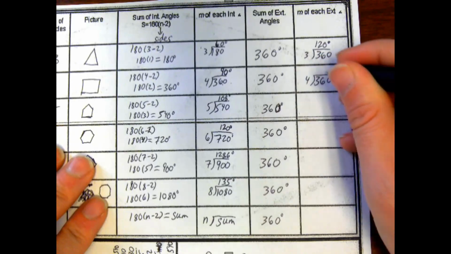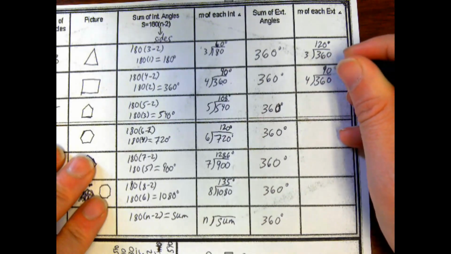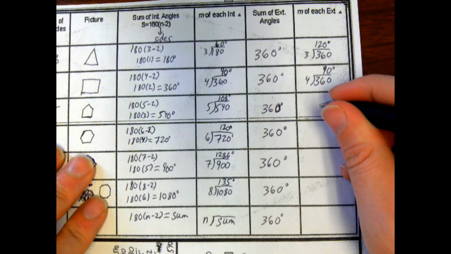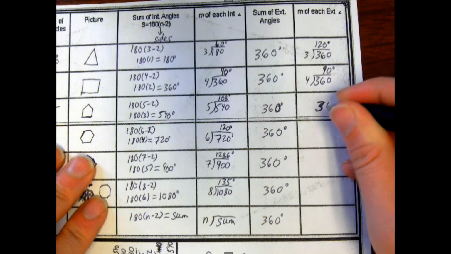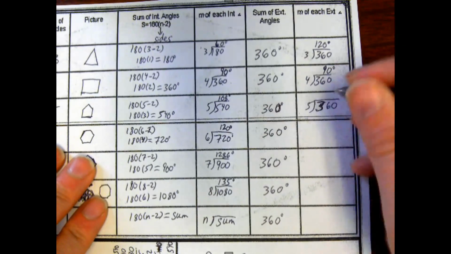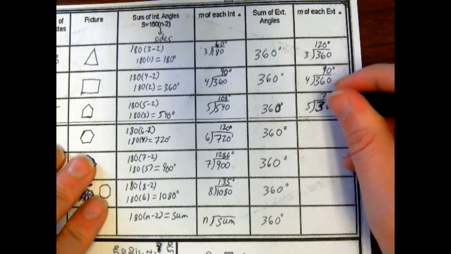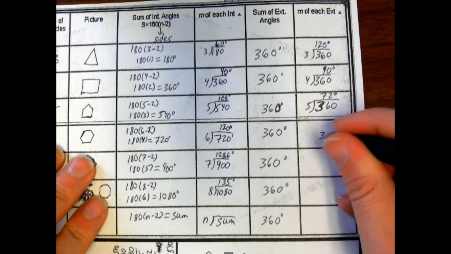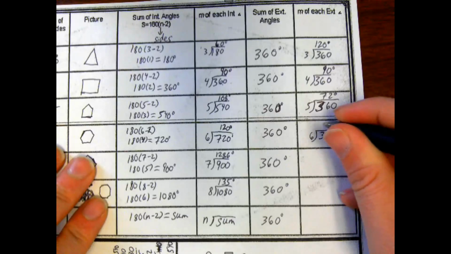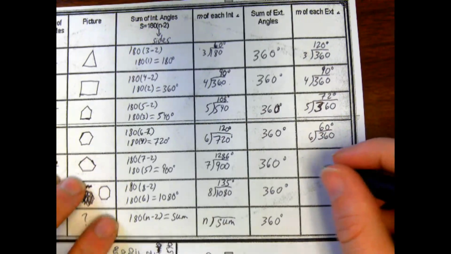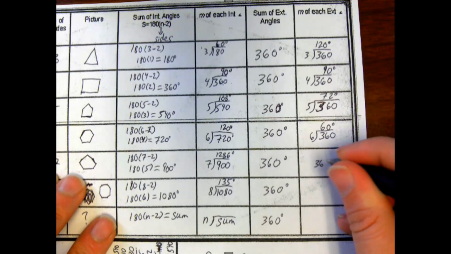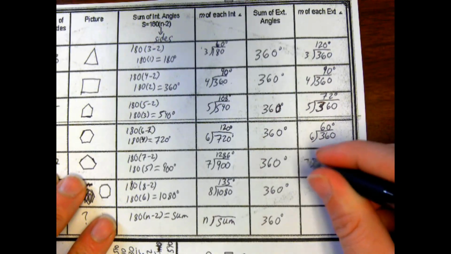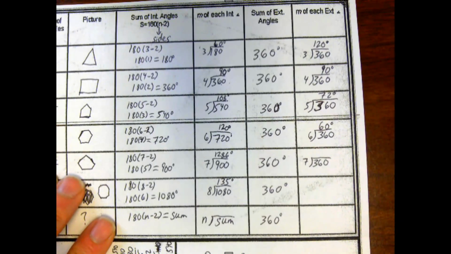So 360 divided by 4. This one's 90, just like the other one was. 360 divided by 5 is 72 degrees. 360 divided by 6 is 60 degrees. 360 divided by 7, again, heptagons are weird.